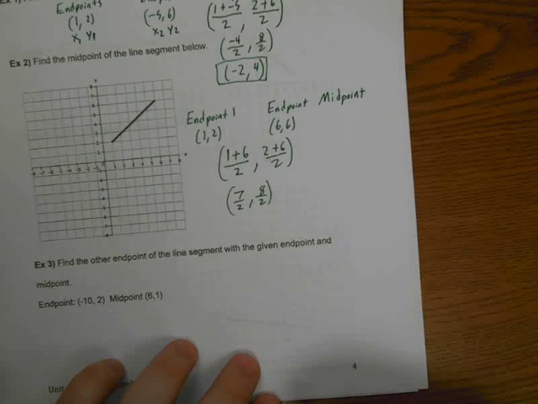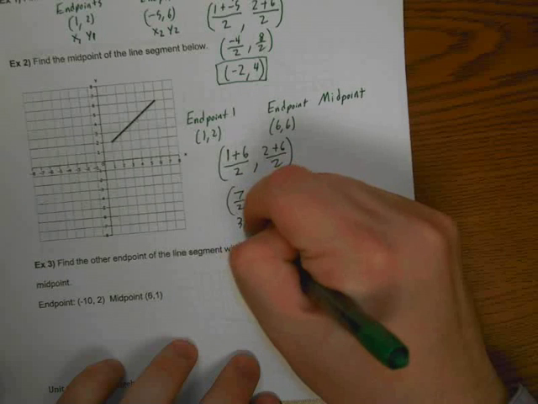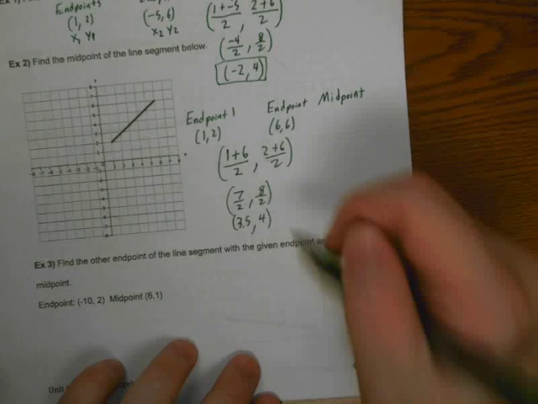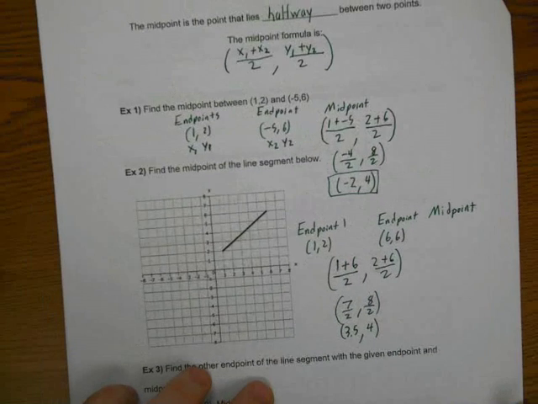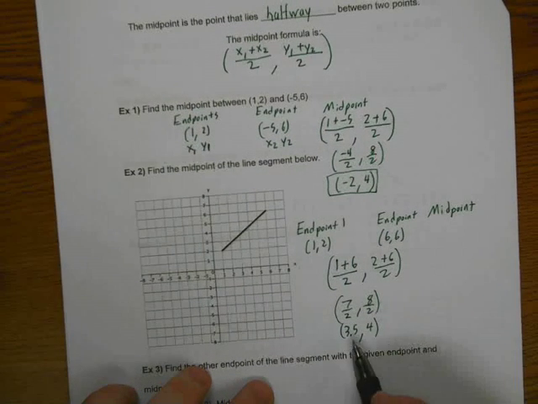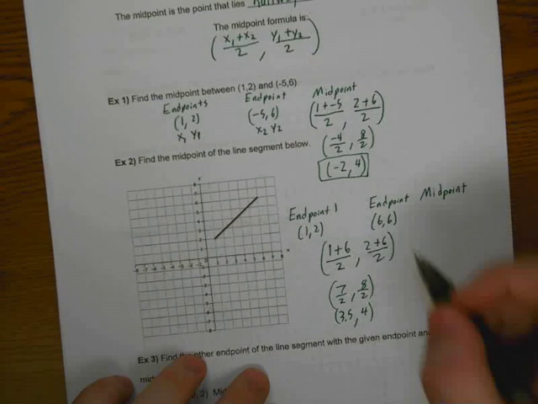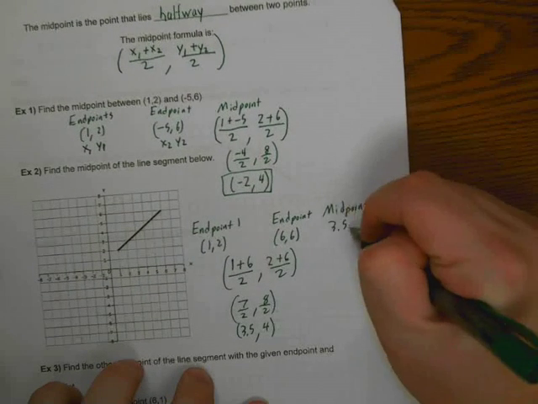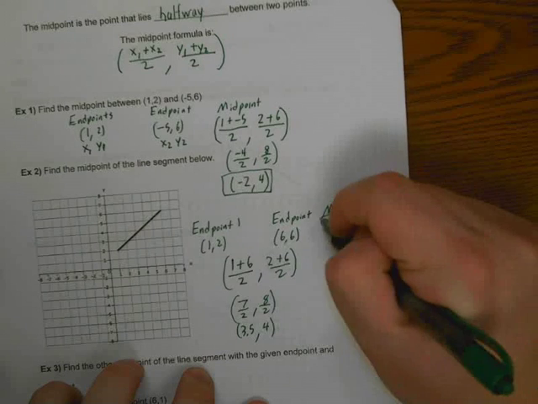So I'm just going to go ahead and put this in a decimal form. 7 divided by 2 is going to be 3.5. And 8 divided by 2 is 4. Now if we go back to our graph that we started with, if I plot this point, (3.5, 4), I'm just going to fill it back in up here at our midpoint so we know what that point represents.